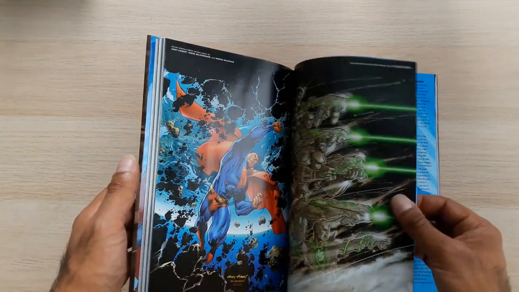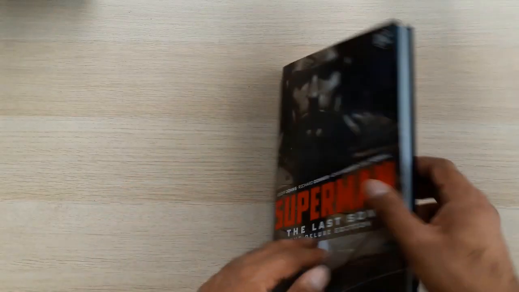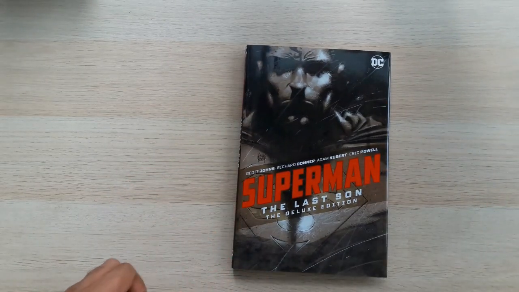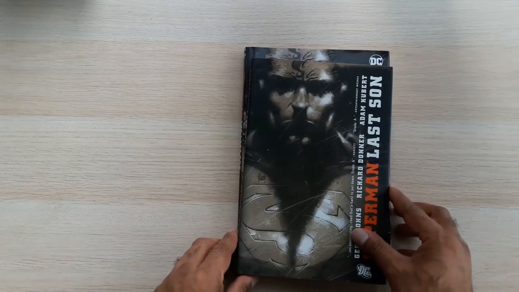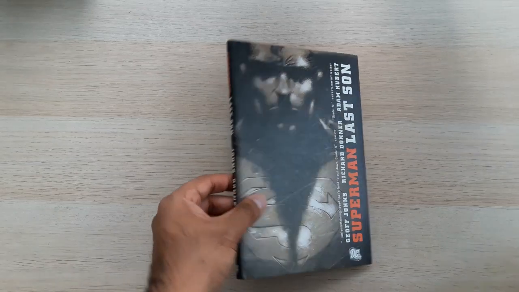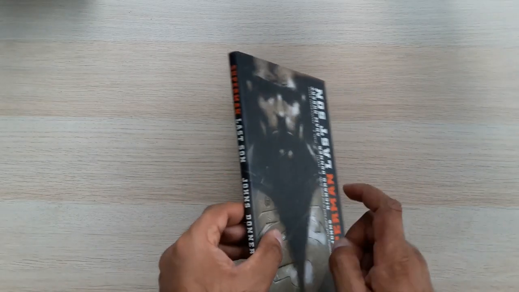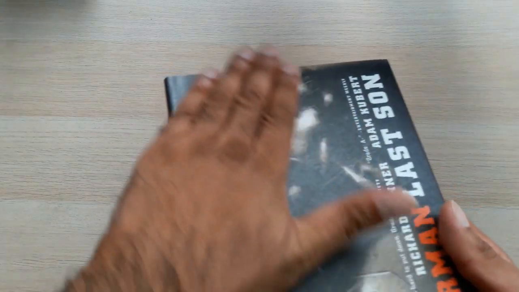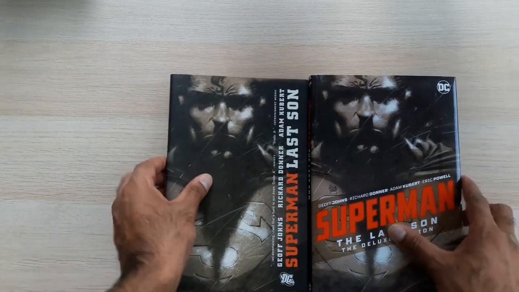So why am I talking about this in the middle of my reading guide? The reason being, whilst it's available in a deluxe hardcover format, I originally bought it in a normal hardcover size format. Now, I will show you this. It's a standard size, but it is a hardcover. It's a matte cover, which honestly I prefer. I prefer the design of this to the design of that.